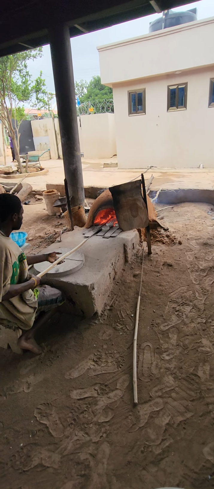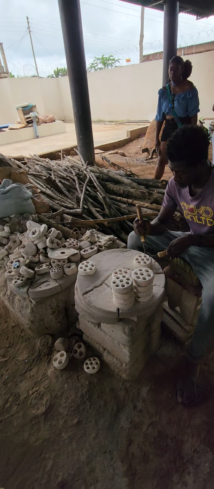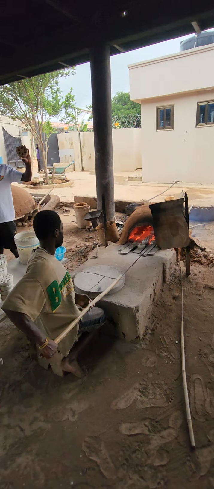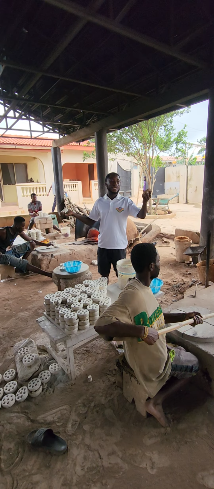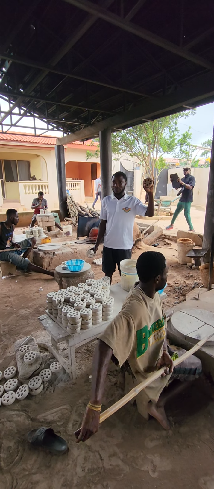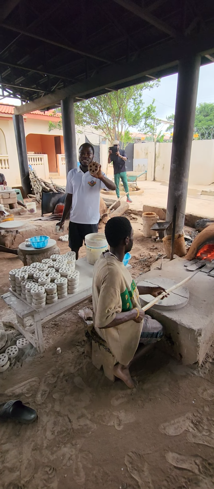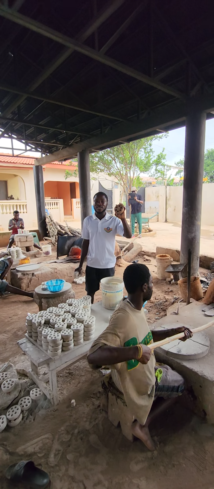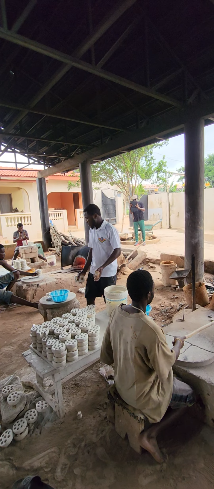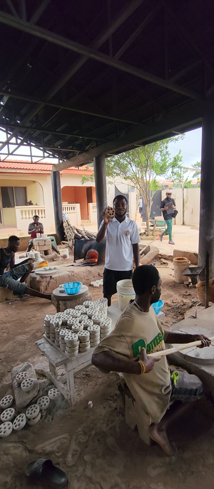Hello everyone. These are called molds. They are produced from clay. We extract the clay from the eastern part of Ghana. We pound it to make it soft. Then we create our holes in them, depending on the shape and size of bead we want. So this is a fresh mold. This is how it looks when it is newly made.